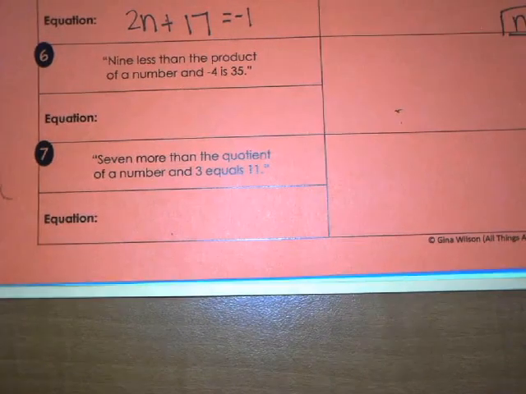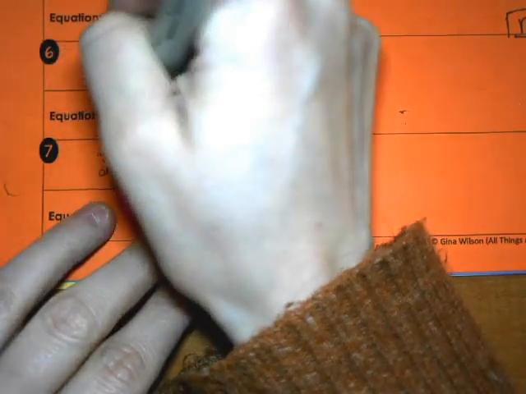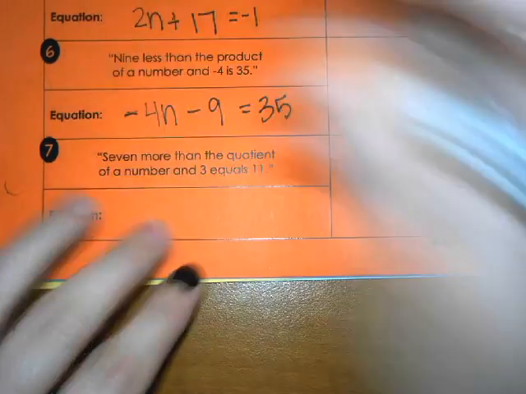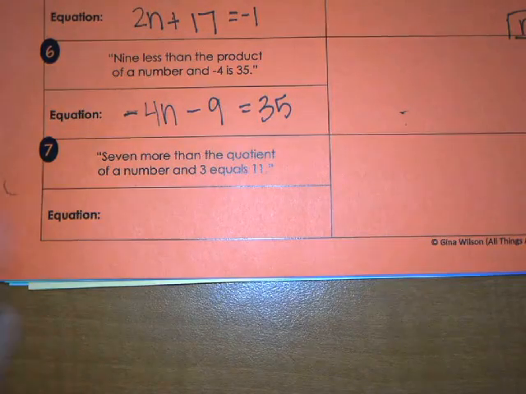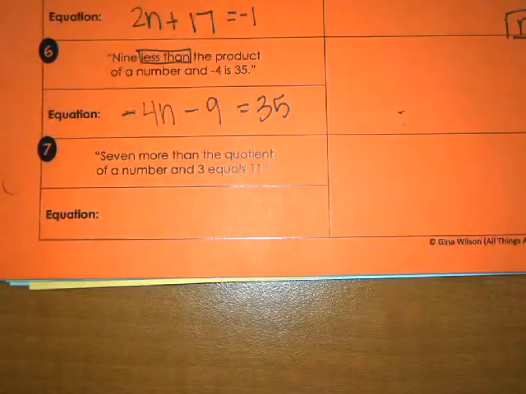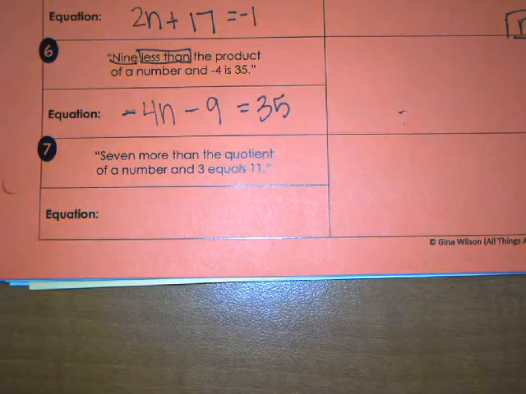All right, so let's go over these problems. Tell me how you wrote number 6. Excellent. Why did you not write 9 minus 4 in? The phrase less than is like the last sentence, and it's like subtraction. Excellent. So remember that the phrase less than is just like subtracted from. You need to flip it. So that's why it is minus 9.